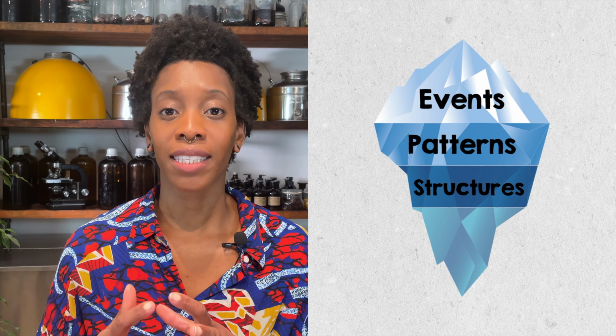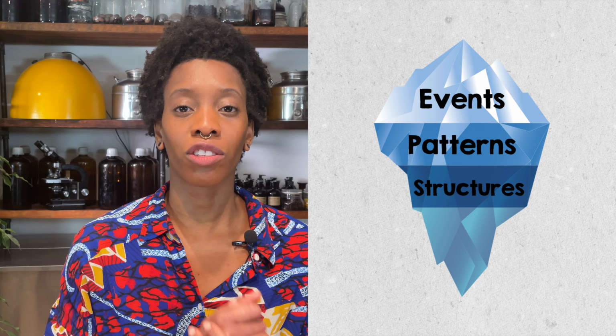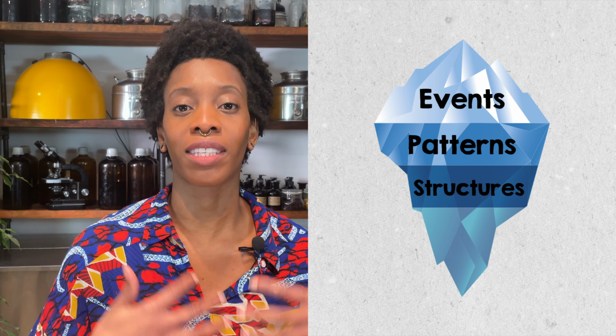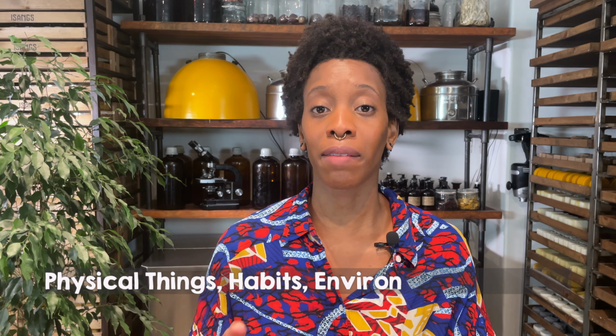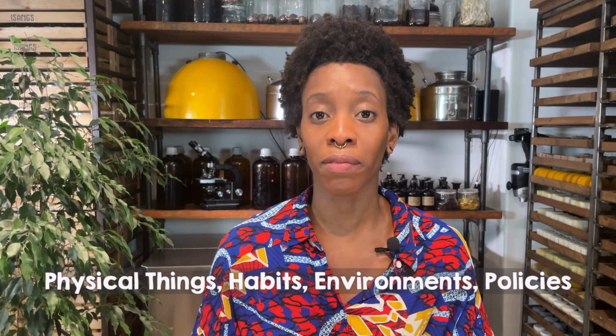If you look below the pattern level, you get to the structure level. You get here by asking questions like, which structures are creating the patterns that I keep seeing? Structures can be physical things, they can be ingrained habits, environments, policies. This is where it gets interesting because now you can find things that can be redesigned so that you reduce the likelihood that the problem is created in the first place.